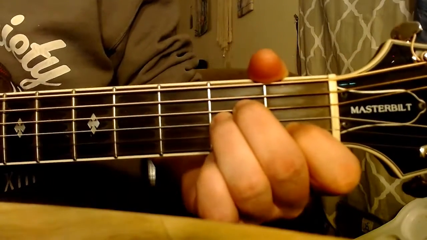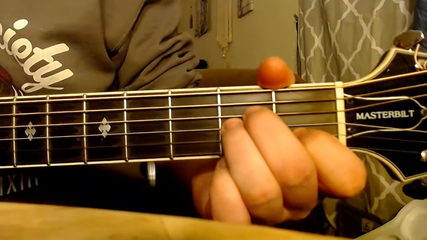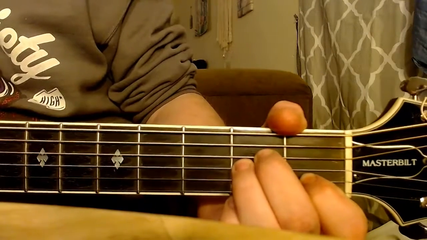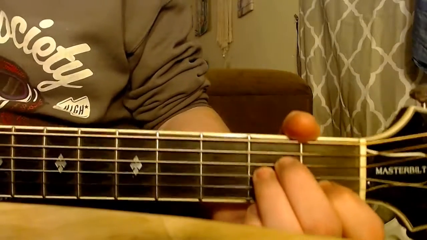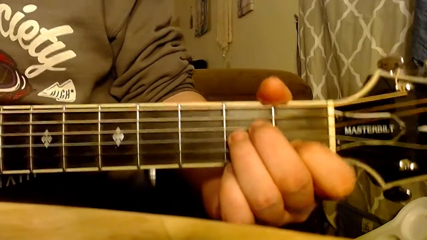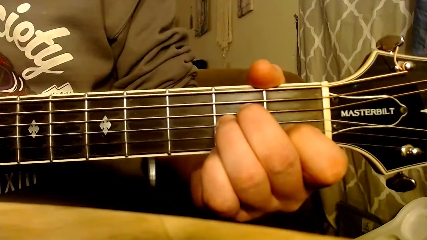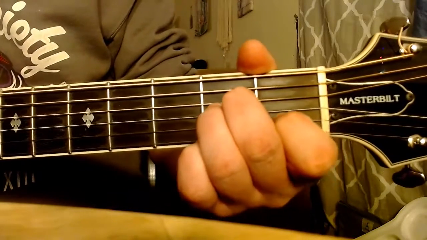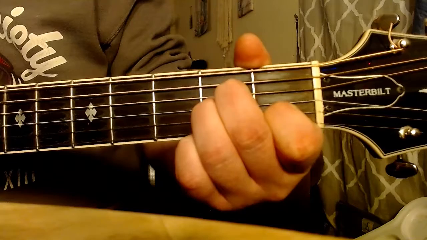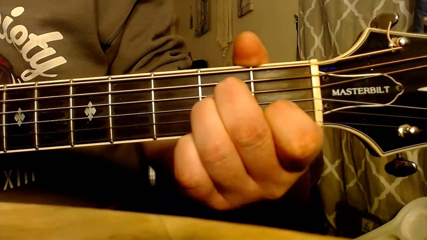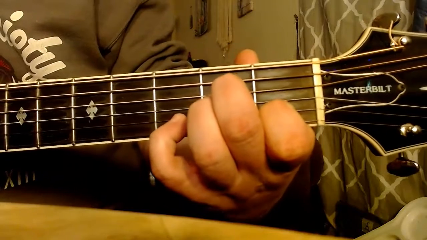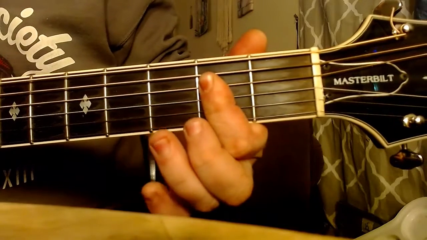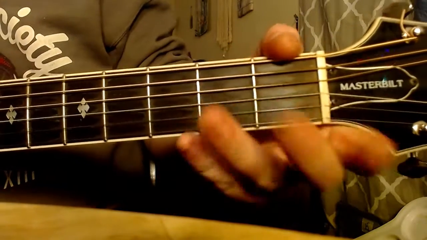So that's mainly how we're going to use it. We're going to use these sus chords as hammer-ons or additions or little build-ups to our major and minor chords respectively. You're never going to switch. So if you're minor, then we're going to use sus2, minor, and sus4. If you're major, you'll use major, sus4 or sus2. Okay?